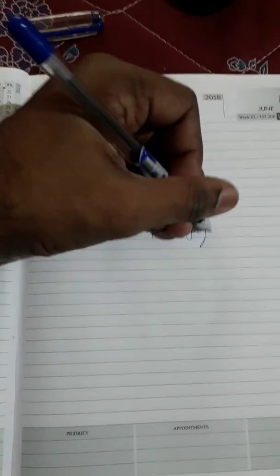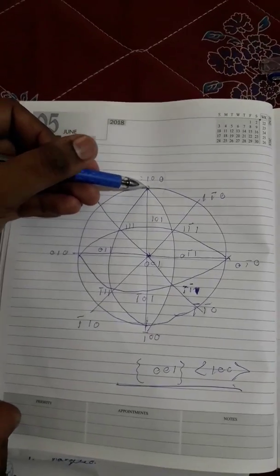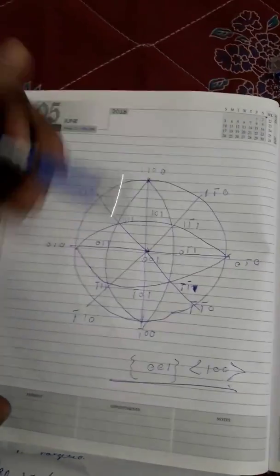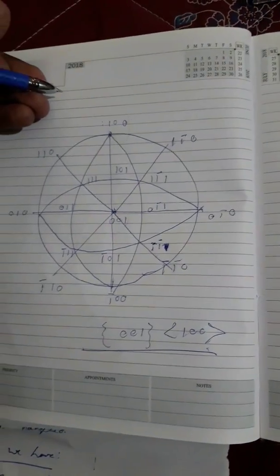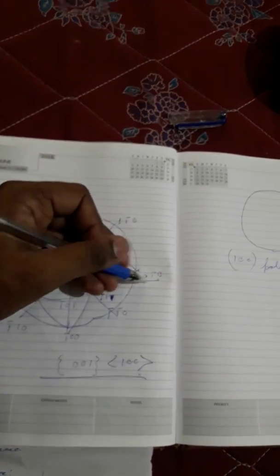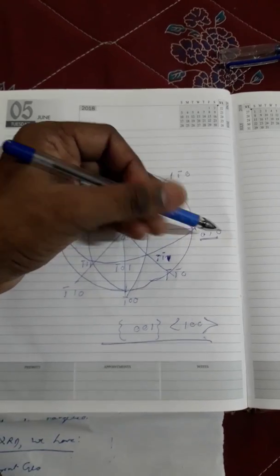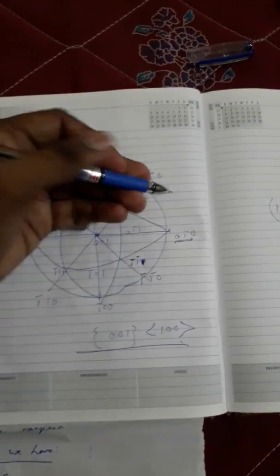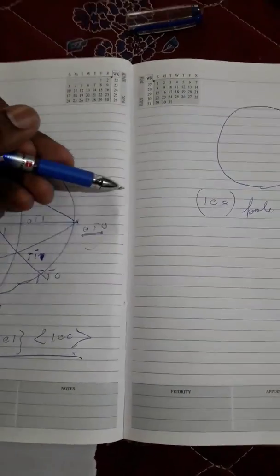If we construct the 100 pole figure, the 100 pole figure is nothing but where my 100 poles are lying. So if we draw a simple pole figure space, we have the 010 here. So this is basically one of the 100 poles, because in cubic, 100 not only implies 100, it also implies 010 and 001.